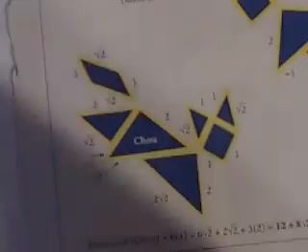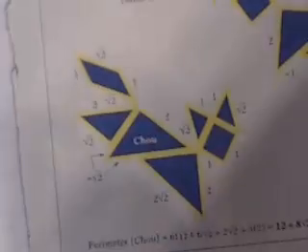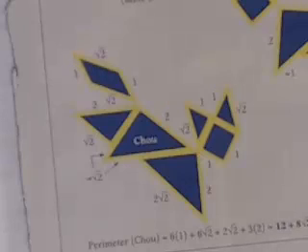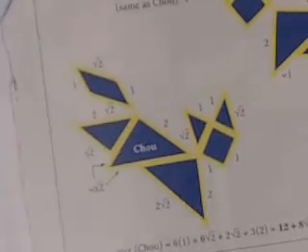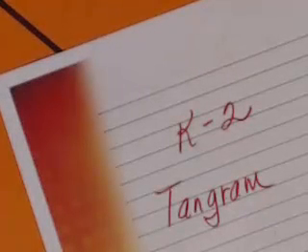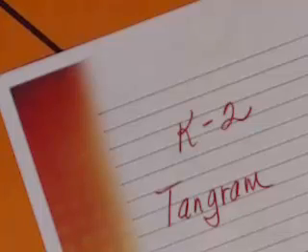Working with tangrams is for all ages. When you begin looking at the perimeter and working with Pythagorean's theorem in order to get the length of the sides, you're dealing with middle school level, and we can also make this a K through 2 activity.